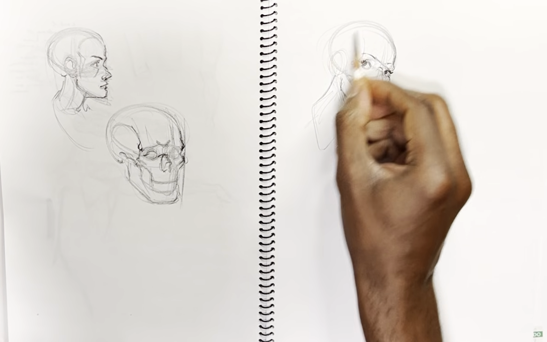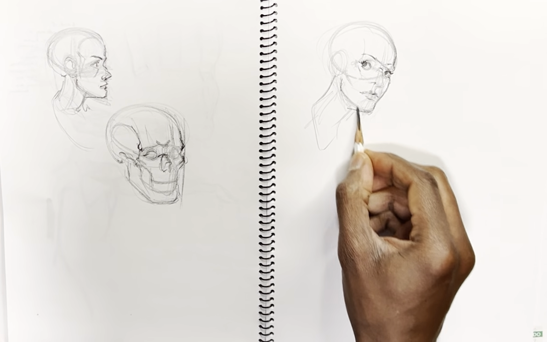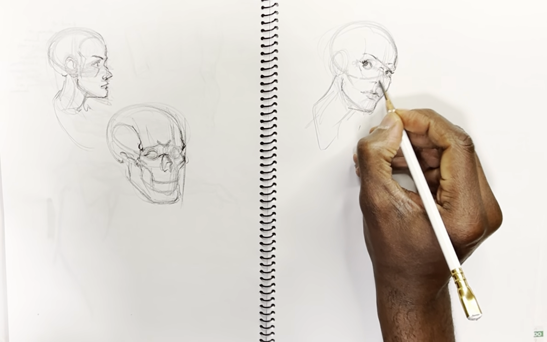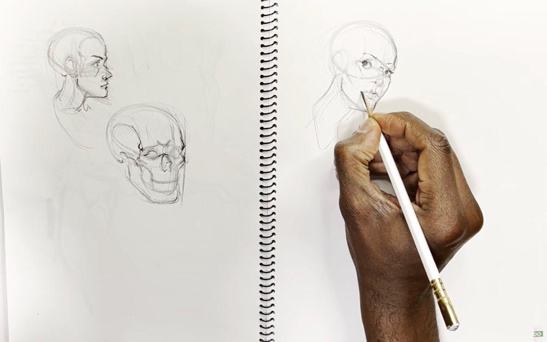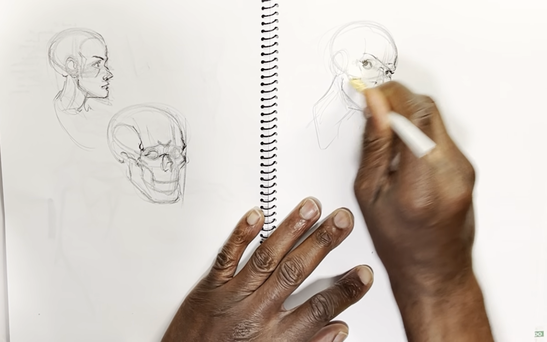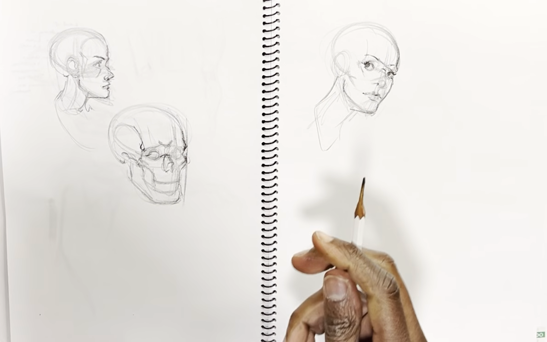Now, today's drawing is a little bit of a caricature, just a small disclaimer. I don't really have time to do a full rendering right now.